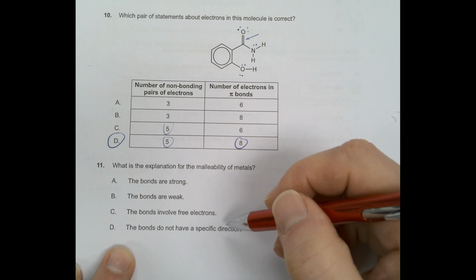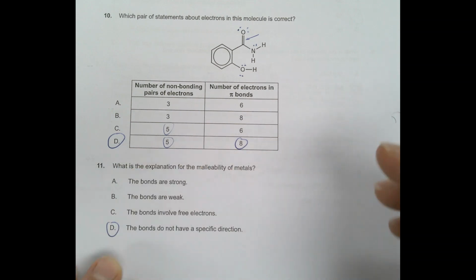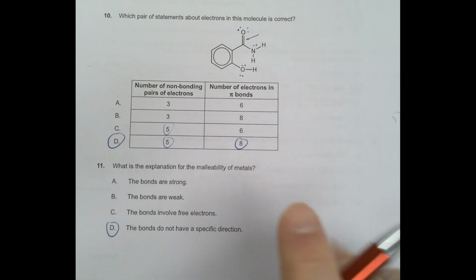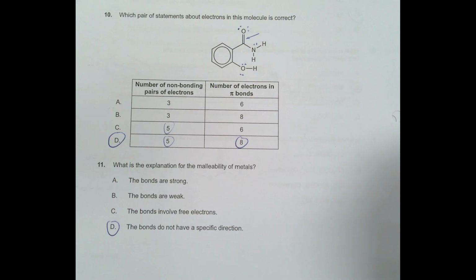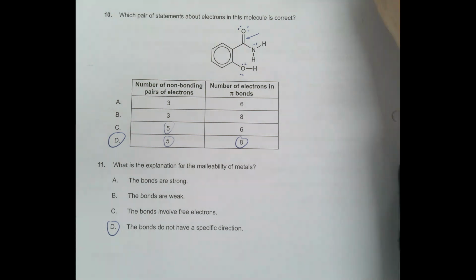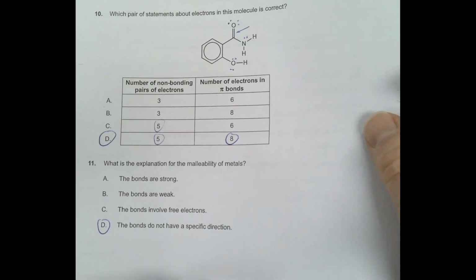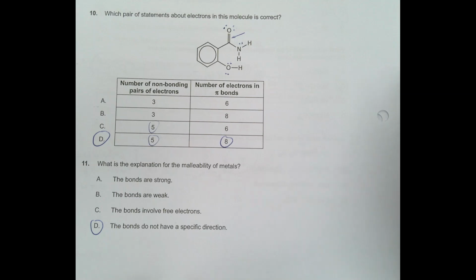But the answer is given as D here, and it's because if you bend a piece of metal, the atoms can slide past each other without the bonds breaking. That's because the atoms are bonded to all atoms in all directions. So the non-directional bonding there is the main reason. Okay, and that comes about because they've got free electrons, but D is the preferred answer.